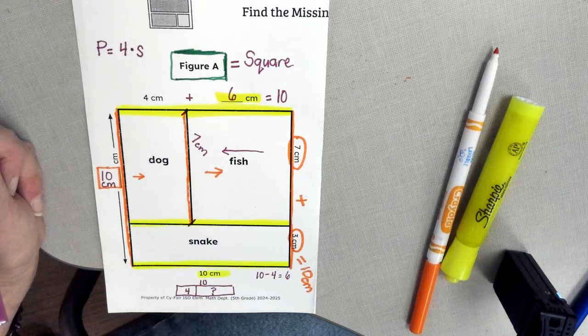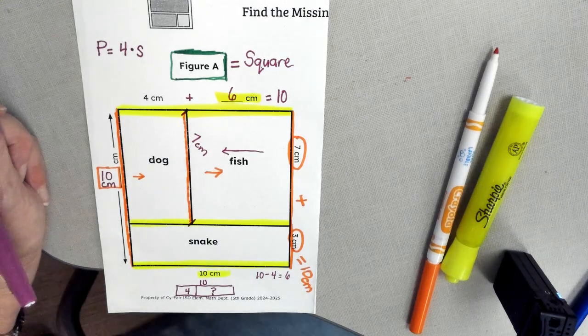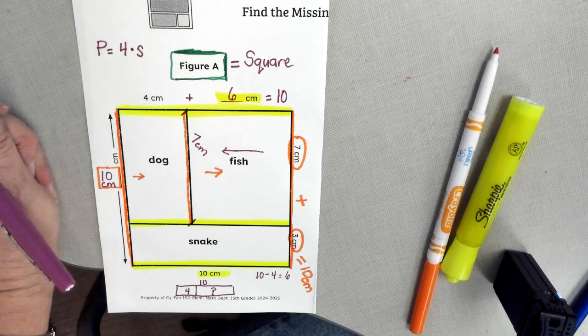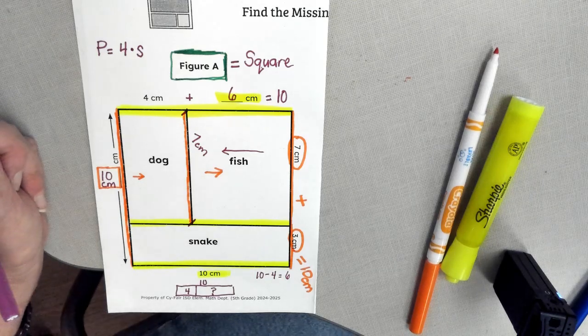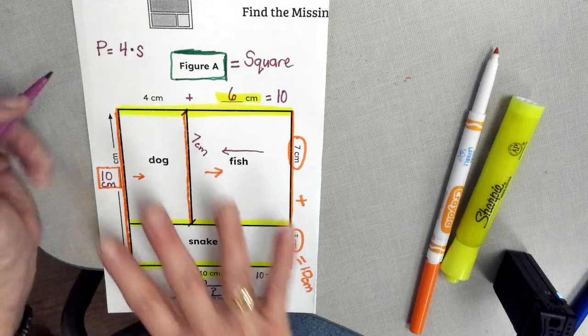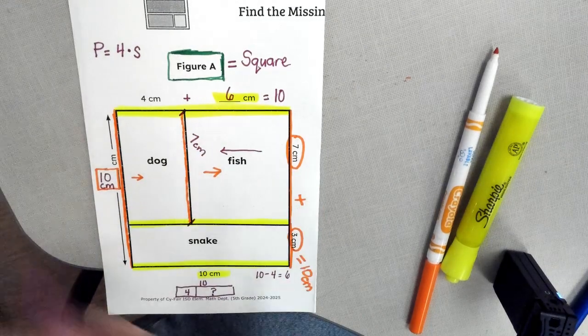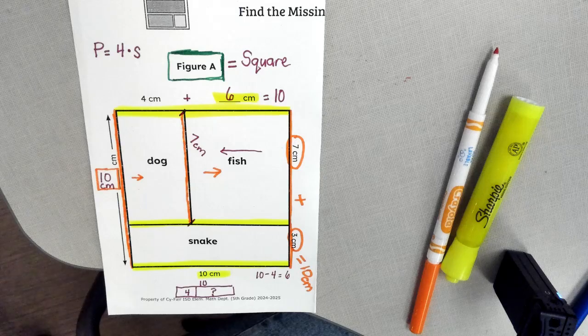S is the variable, and we've already talked about variables. They stand for a number. In this case, it stands for the side length. So 4 stands for the number of sides.